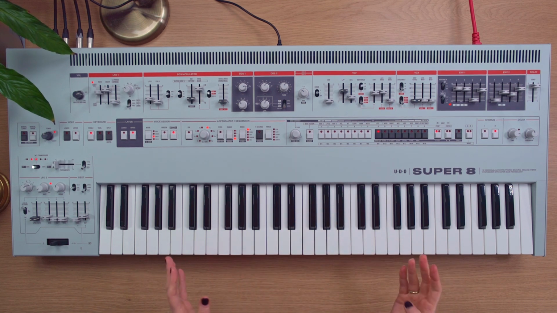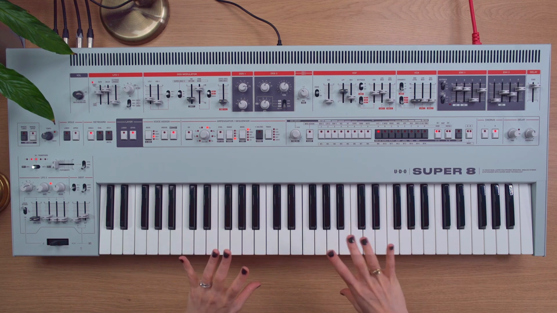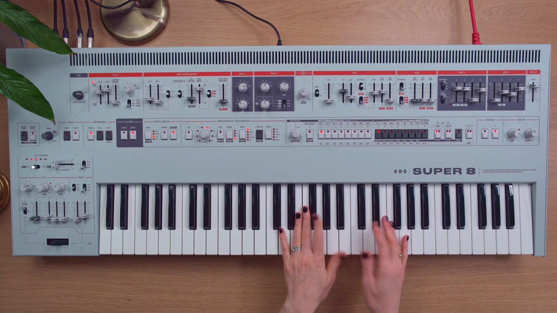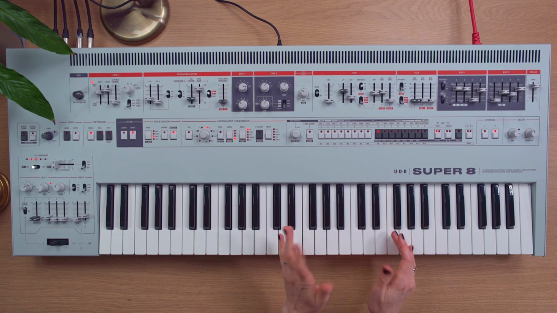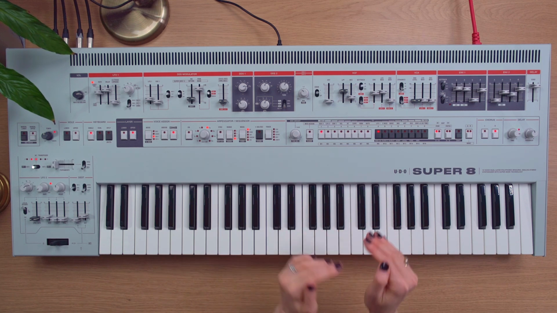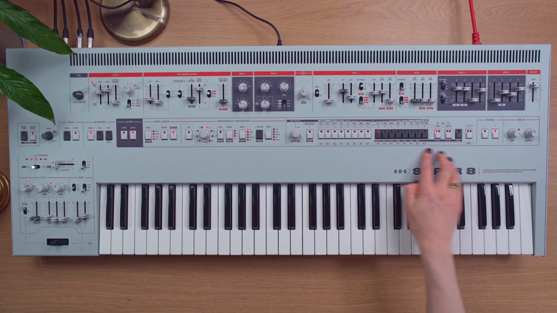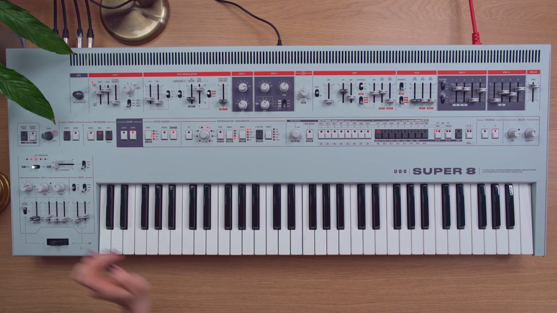So very subtle, but it means you can subtly manipulate the sound so that essentially it's never going to sound the same twice. And on top of that, because you've got poly aftertouch, you're actually applying this to individual notes rather than the whole sound. Now, let's hear the whole thing again.